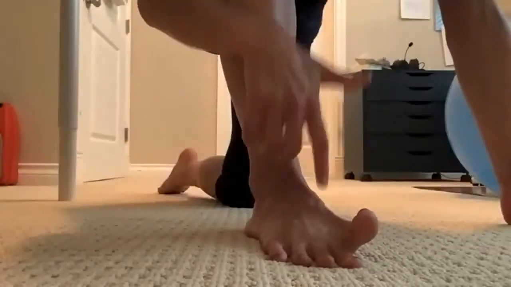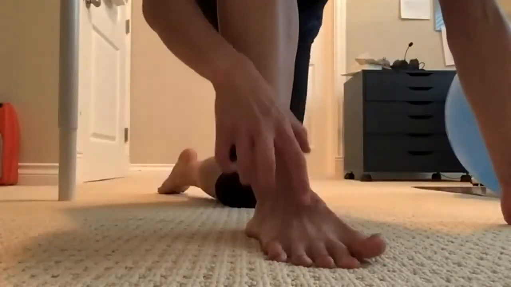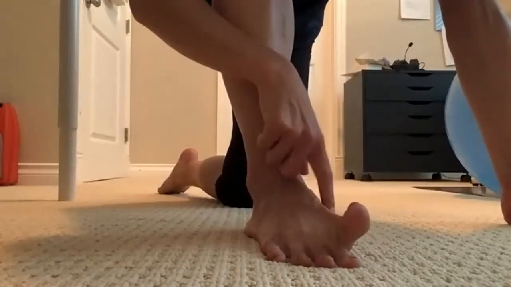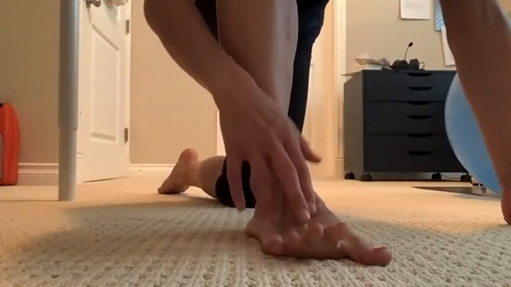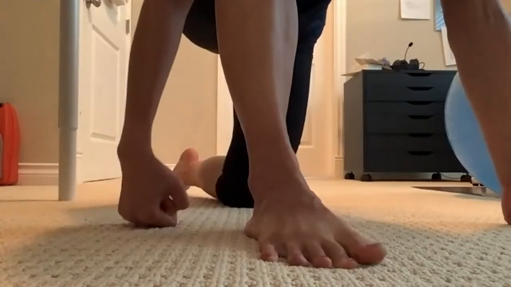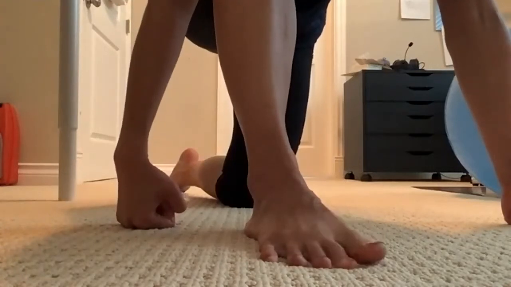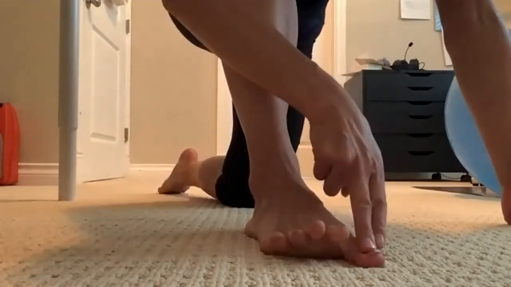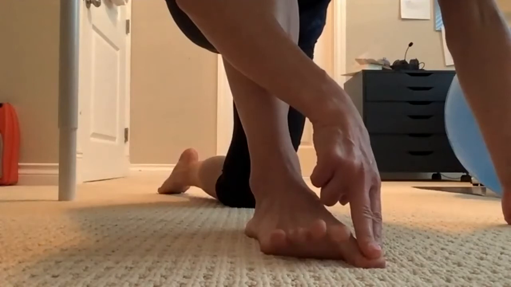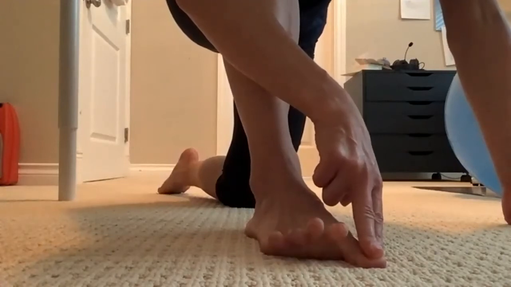And this is a really good one for improving the arch. You know, if somebody's got a flat foot, strengthening these muscles on the top of the foot is one of the ways to help restore that arch. So I would recommend trying to lift the big toe 10 times, and then you keep the big toe down. If you need to help it originally, if you need to keep pushing the big toe down in order to lift the other toes, then do so.